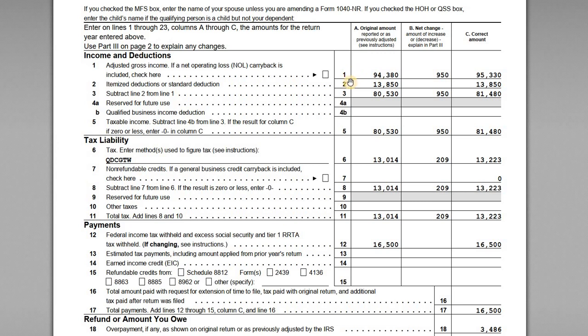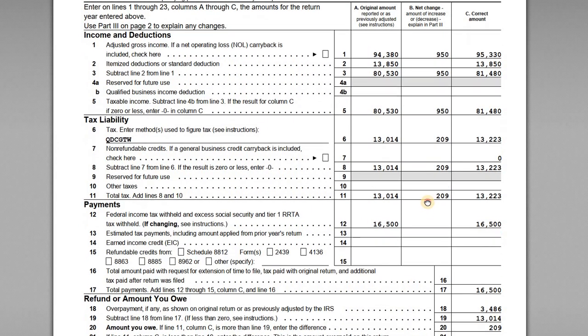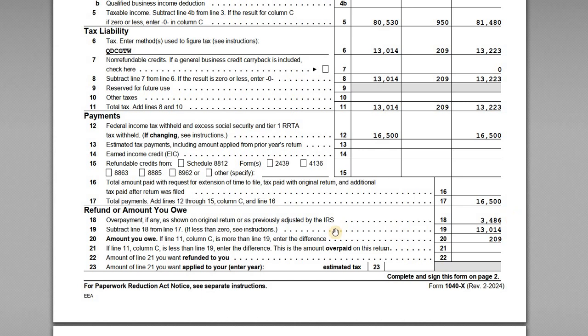So we've pulled through the AGI, the standard deduction, the taxable income from the original return, and the amount of tax that we owed on this income, $13,014, the amount of tax being calculated using the QDCGTW, that stands for Qualified Dividend Capital Gains Tax Worksheet. The reason we had to use that worksheet is because we have some qualified dividends and capital gains. So you have to use that worksheet instead of just the ordinary federal tax tables. Once we have all these elements in place, the last one is line 18, the original overpayment as shown on the return.